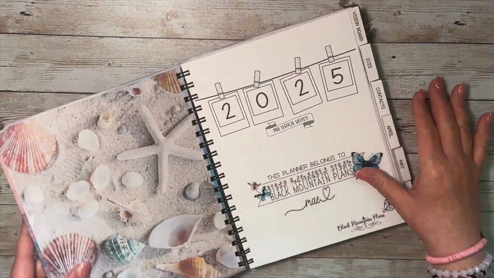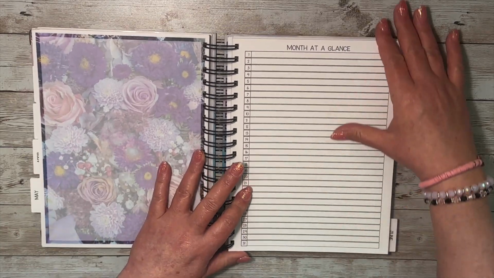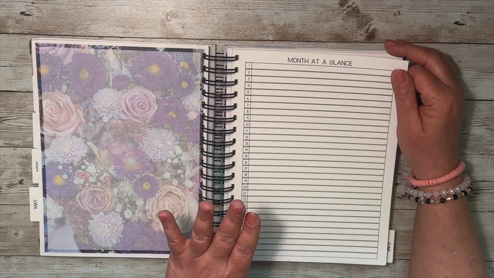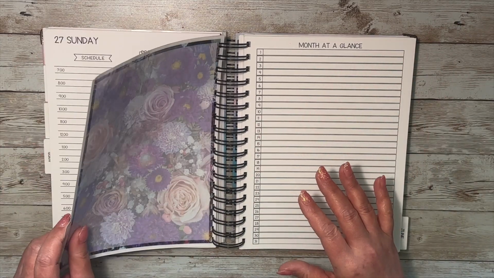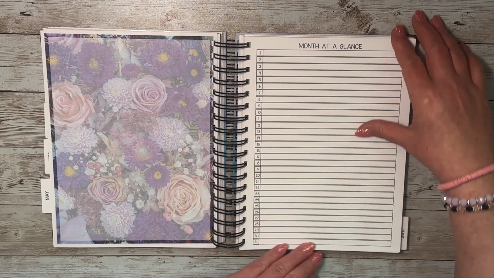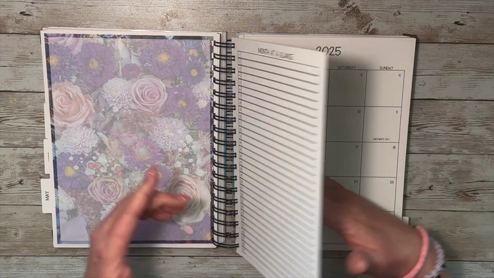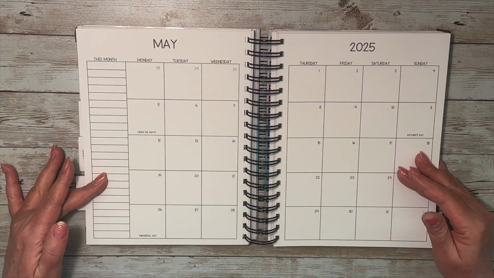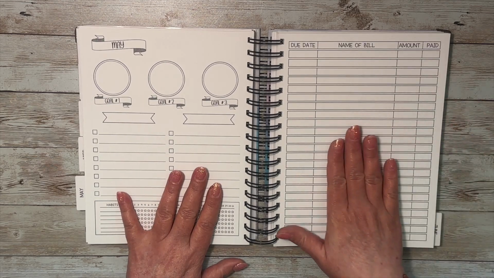Okay guys, so I have a lot of information I need to put in here today. If you have not seen my inserts for the planner I have created, when you flip to your May section, you have your month at a glance that does correlate with the number of days you have per month. You have your 2-page spread, and then of course you have your dashboard page and your bill tracker.